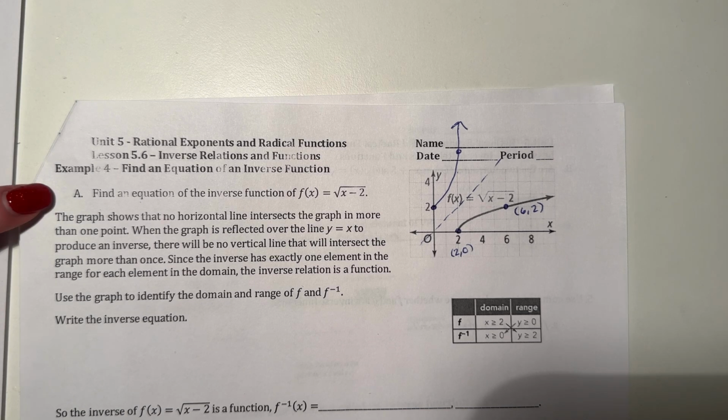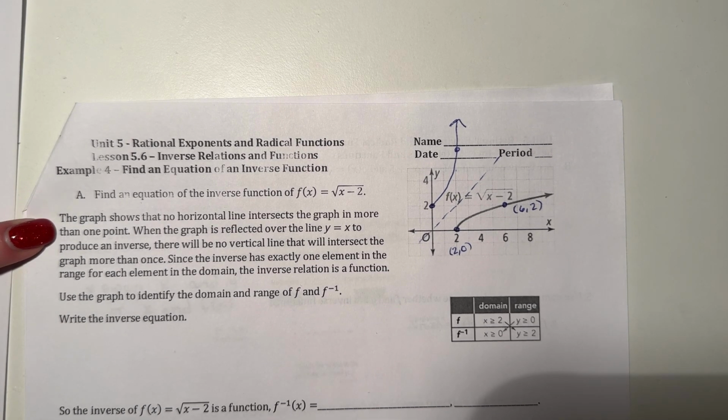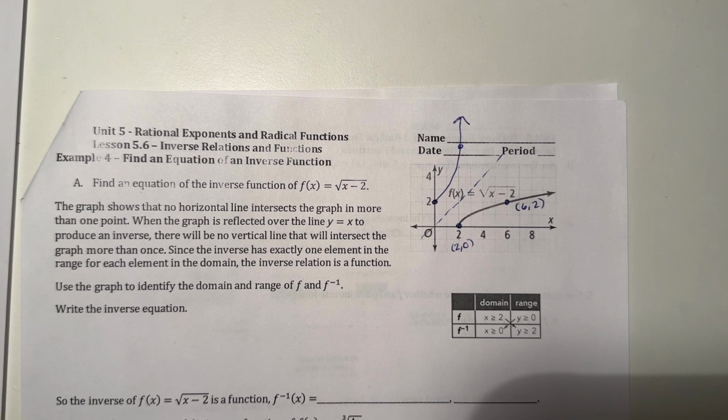So if you look at what it says here, it says the graph shows that no horizontal lines intersect the graph more than one point. When the graph is reflected across the line y equals x to produce an inverse, there will be no vertical lines that will intersect with the graph more than once. Since the inverse has exactly one element for each element in the range, in other words, has an element for the domain, the inverse will be a function. So let's write that equation out.